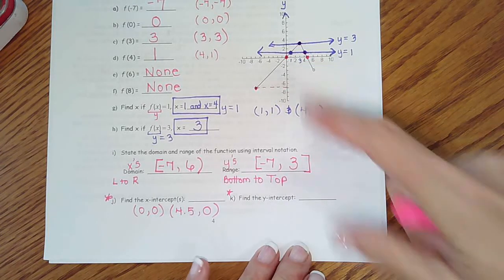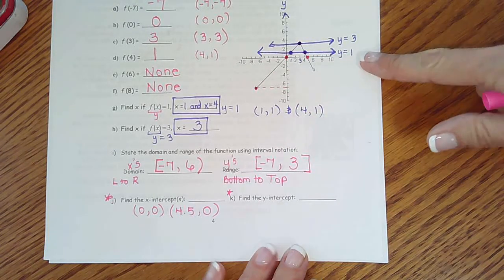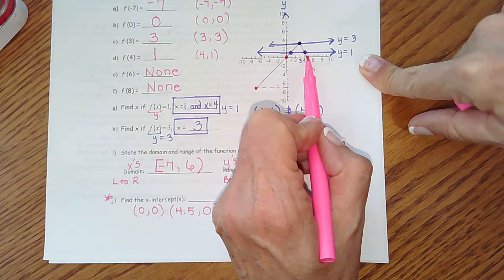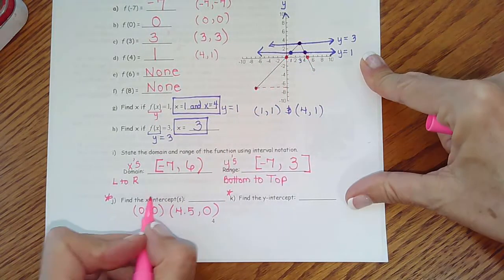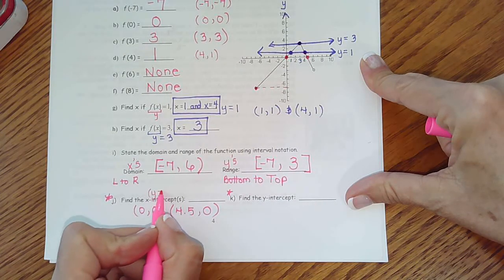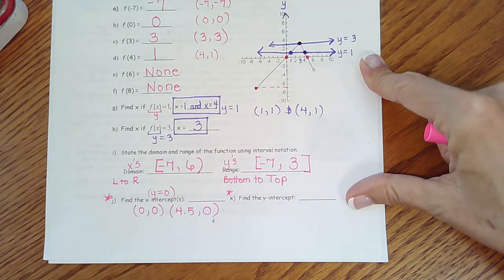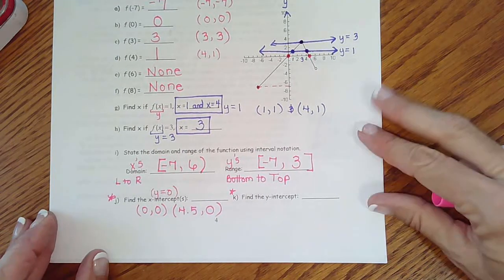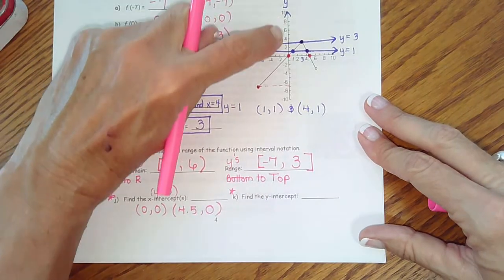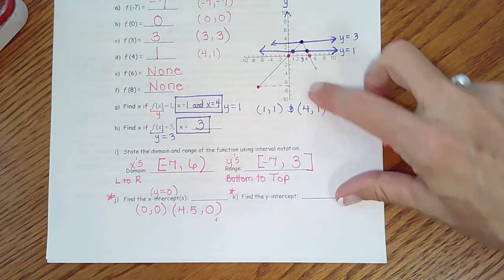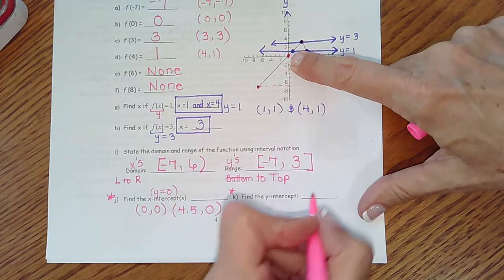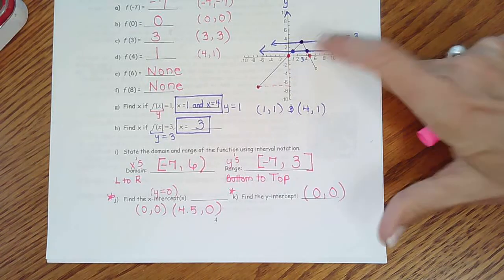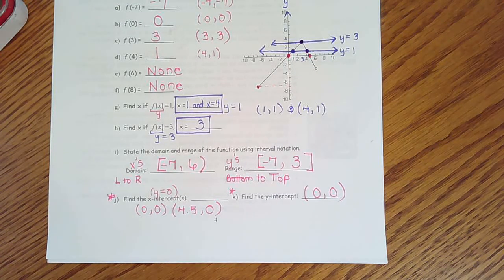So x-intercept is where does the graph cross the x-axis? It crosses the x-axis there, and it crosses there. And we know with the x-intercept, y is always 0. And the y-intercept, so where does it cross the y-axis? Well, it only crosses one time, and that's right at 0, 0. And there you have it.